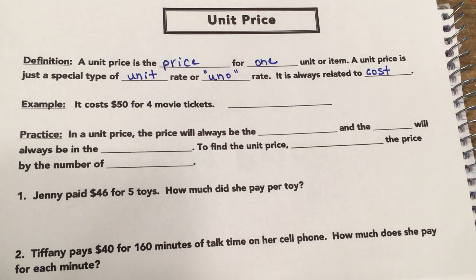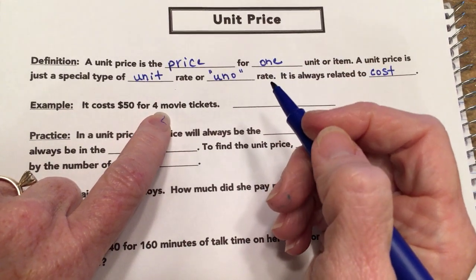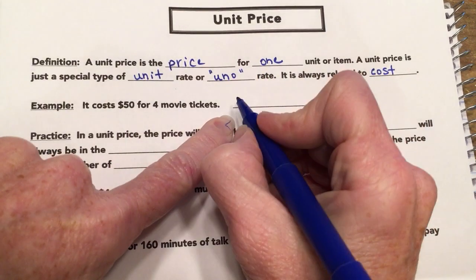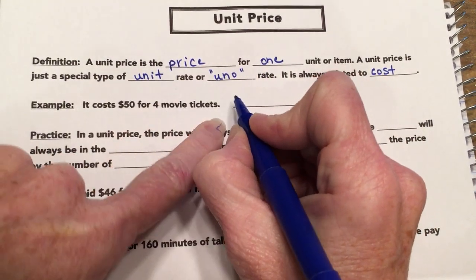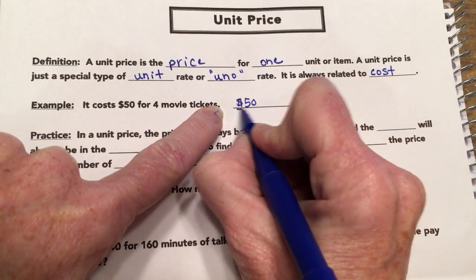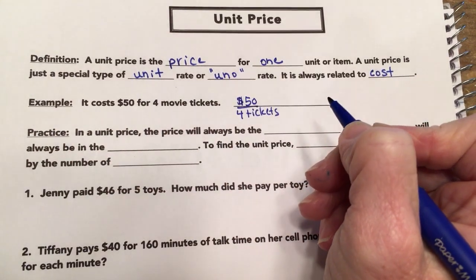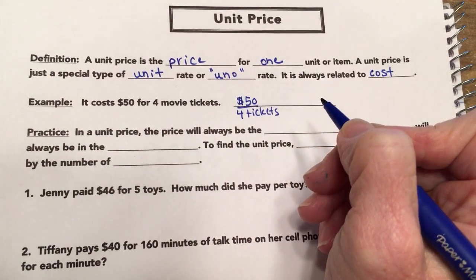So in this example, they give us it costs $50 for 4 movie tickets. Well, right now this is not a unit price because it's for 4 tickets. So if we wrote this as a ratio, we would write $50 over 4 tickets. But just like with the unit rate, if we want to make it a unit price, then we're going to divide.